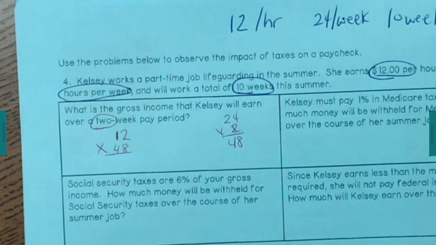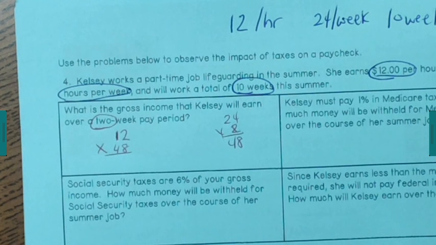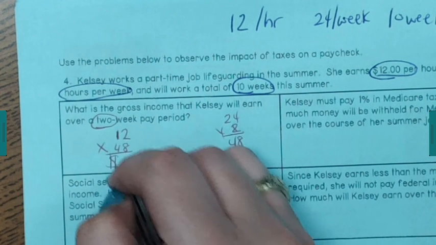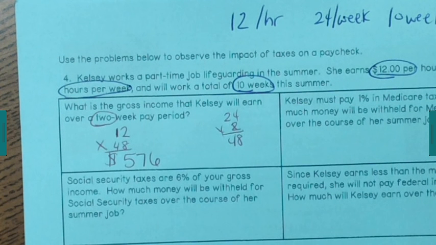Okay. If you weren't sure where he got 48 from, it's 24 hours in 1 week, so that's why it's 48. Okay. Go ahead and multiply that. And what do you get? 576. Okay. Very good. So that is the gross pay for 2 weeks. That's not how much the paycheck is. That's how much it is before taxes.